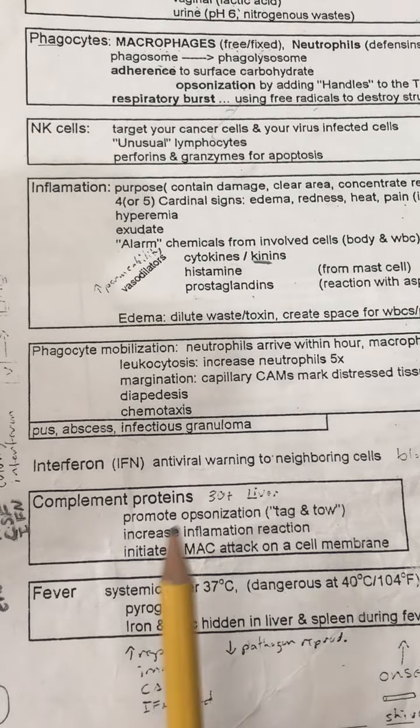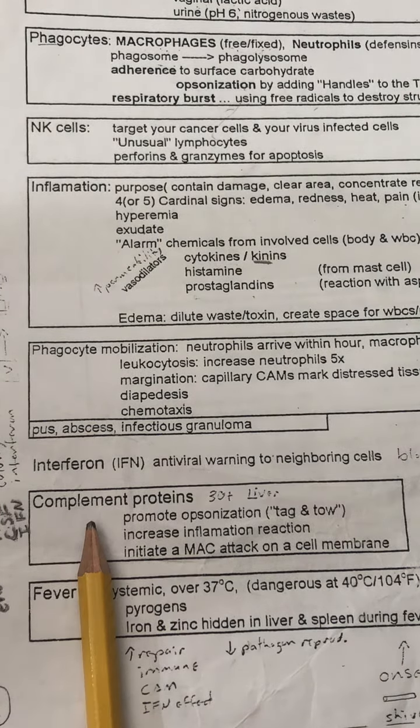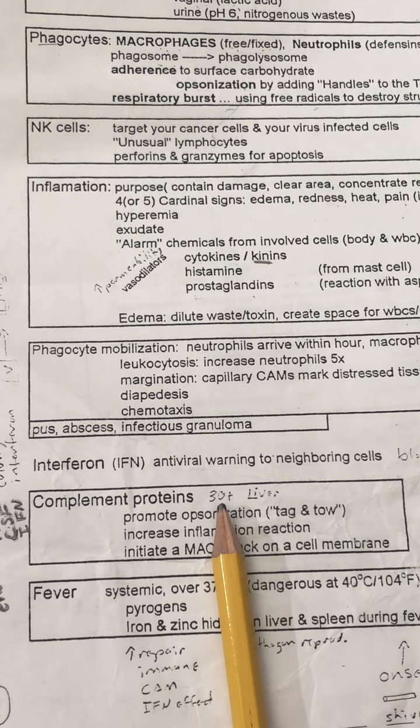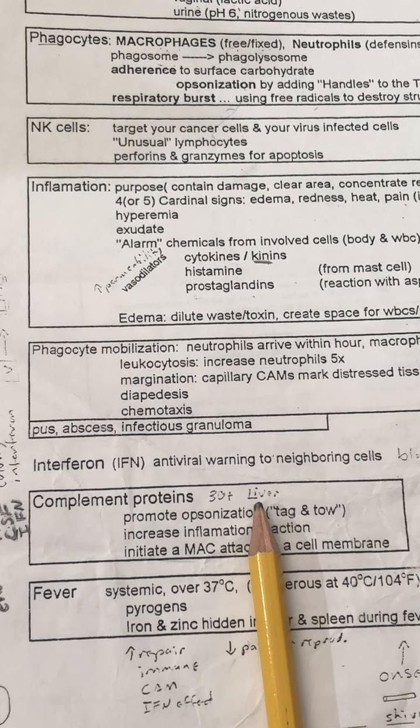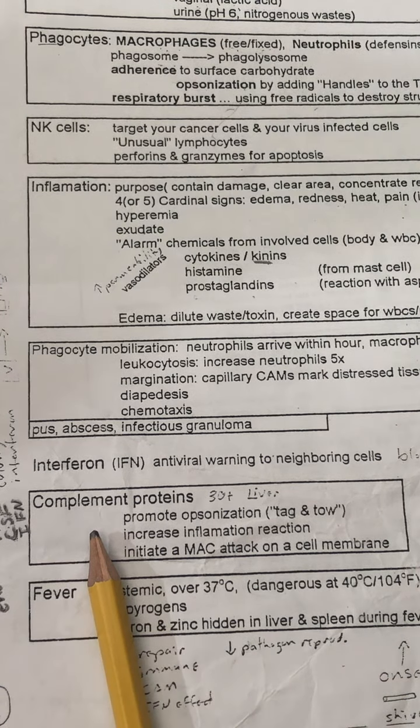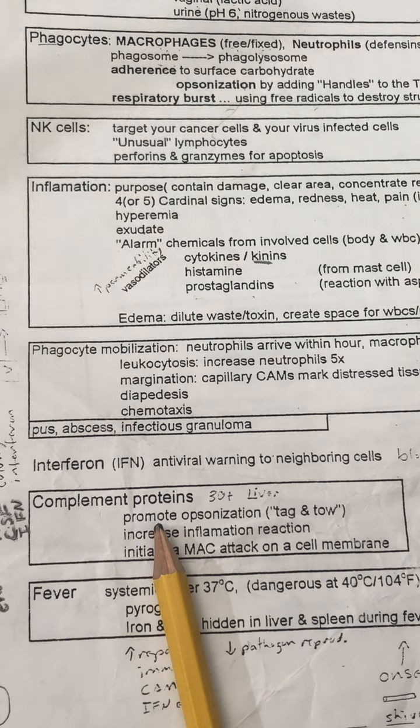Now, complement proteins are like antibodies, but they're not as specific as antibodies. There's approximately 30 different types that are made. They're made by your liver. And just like antibodies, their main job is just to attach to something and to be a bother once they attach. So they can promote opsonization.